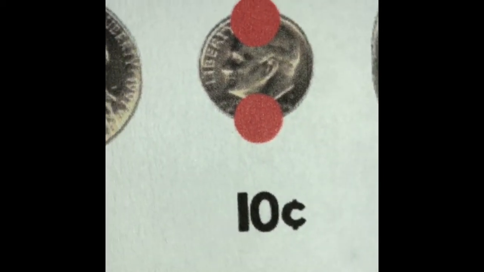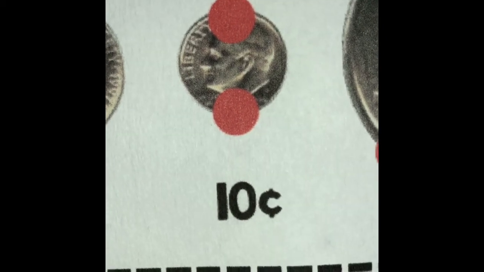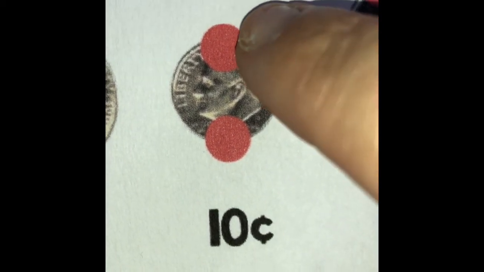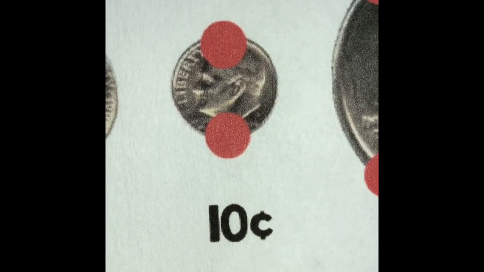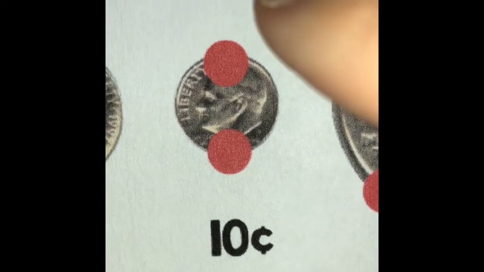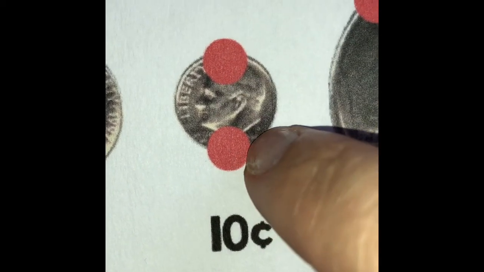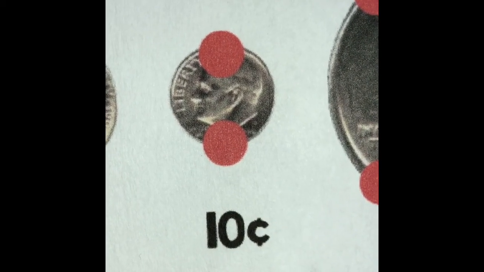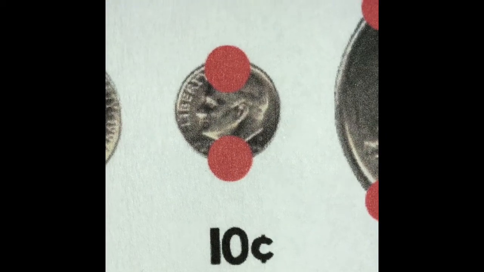A dime has 2 touch points. 1 at the top and 1 at the bottom. So we're going to touch a dime 2 times and we're going to count by fives. 5, 10. So a dime is worth 10 cents.